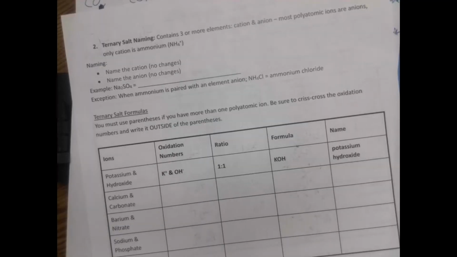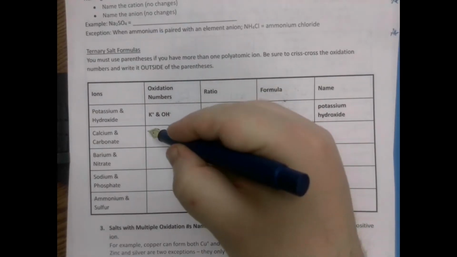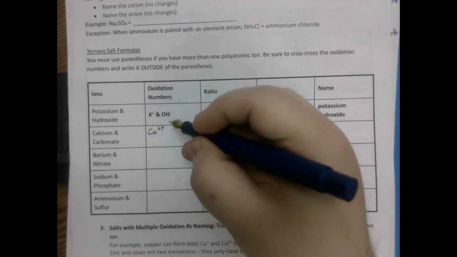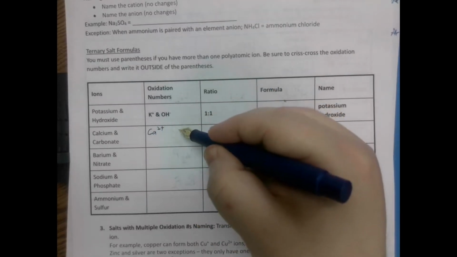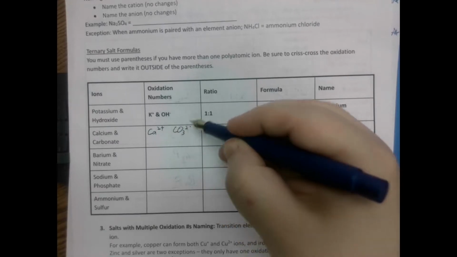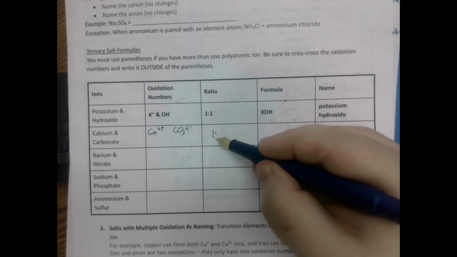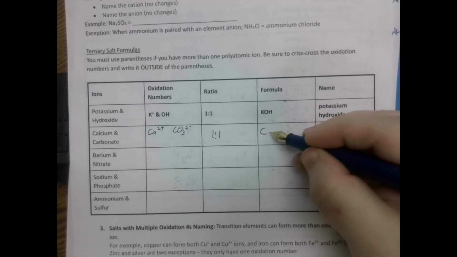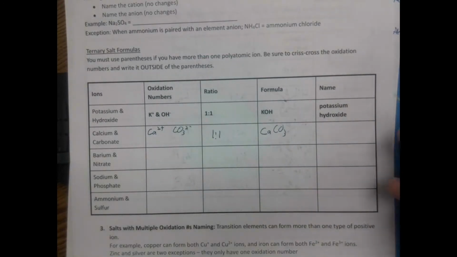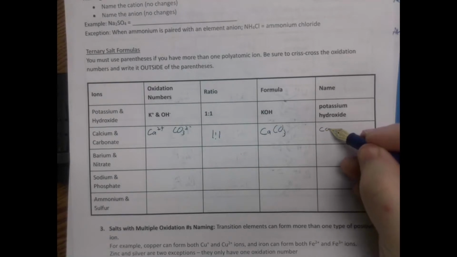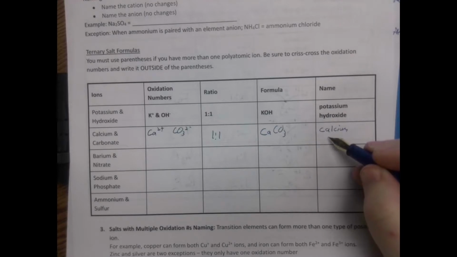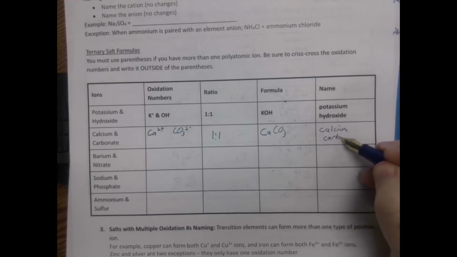All right. So what's the oxidation number for calcium? Carbonate, what's its formula and oxidation number? So this is a 1-to-1 ratio. So the formula is CaCO3. And what will be the name? So the anion is polyatomic, so we just keep the name the same.